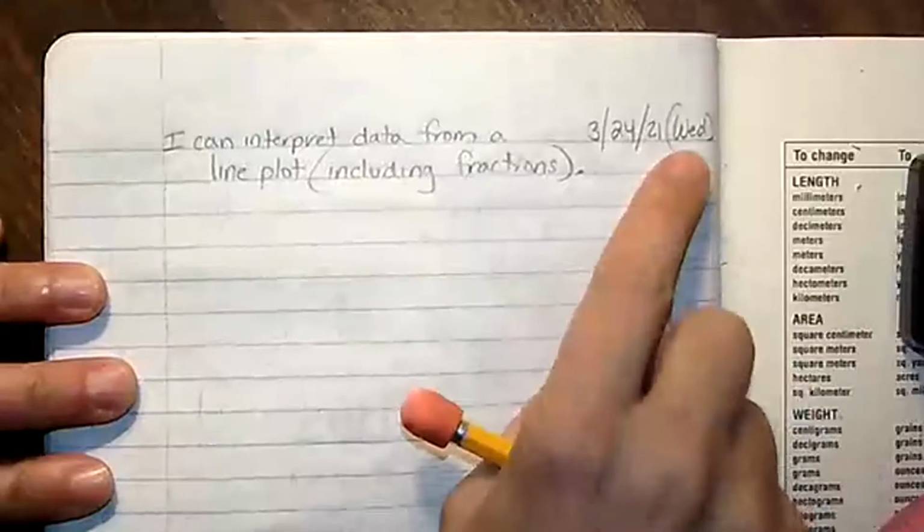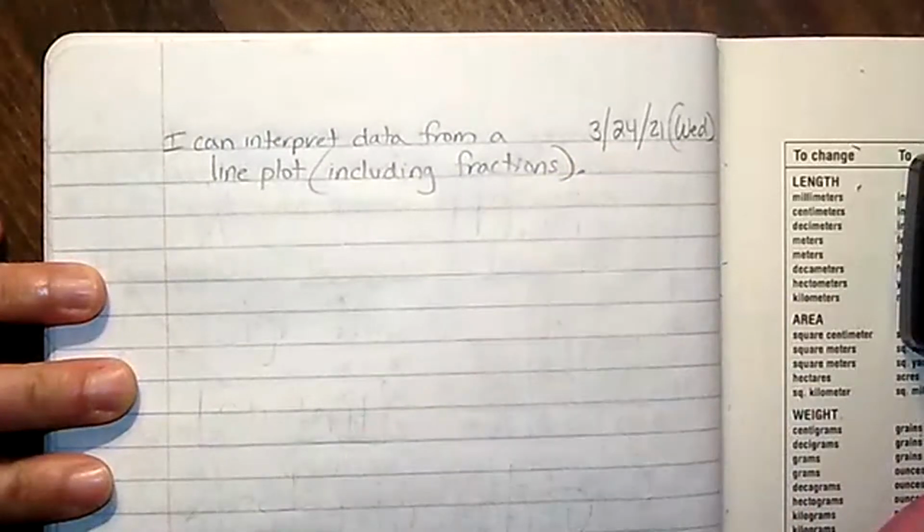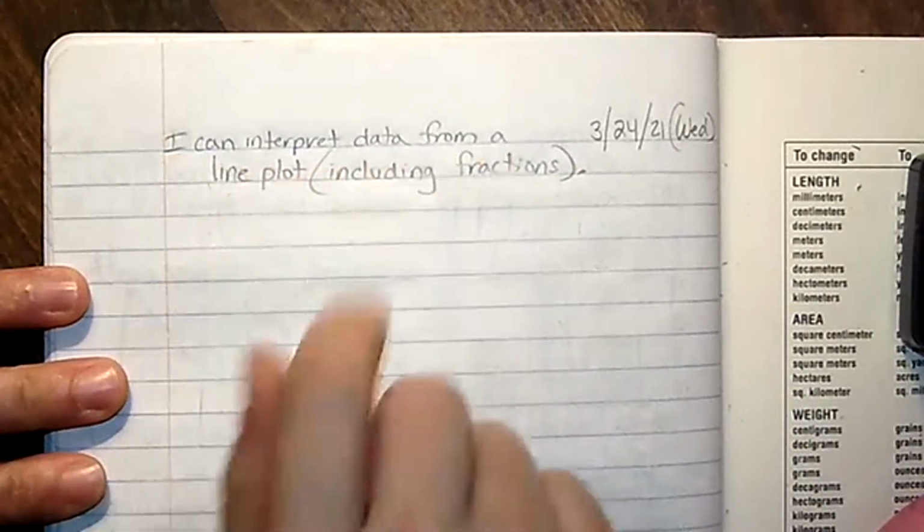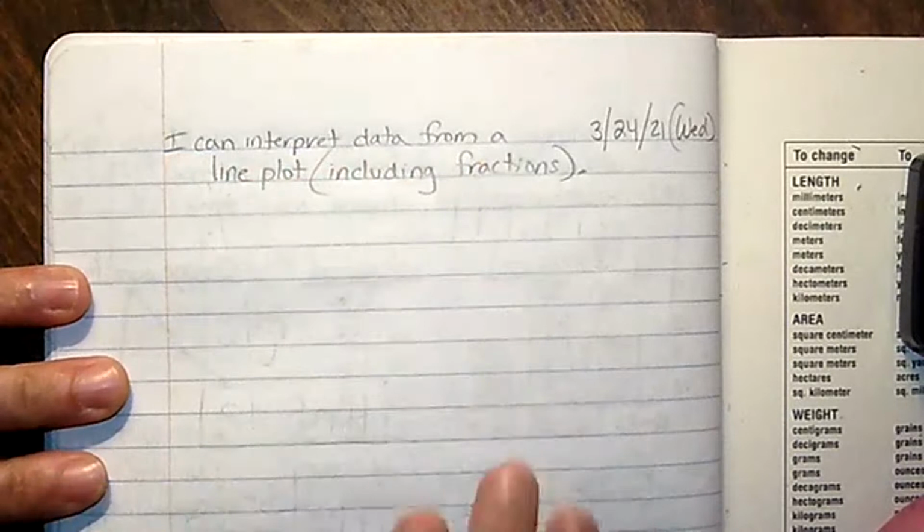Right, good morning. Today is Wednesday, March 24th, 2021. And our I Can for today says, I can interpret data from a line plot. And this time we'll be including fractions.